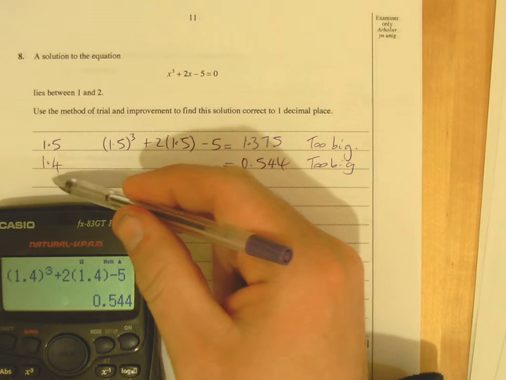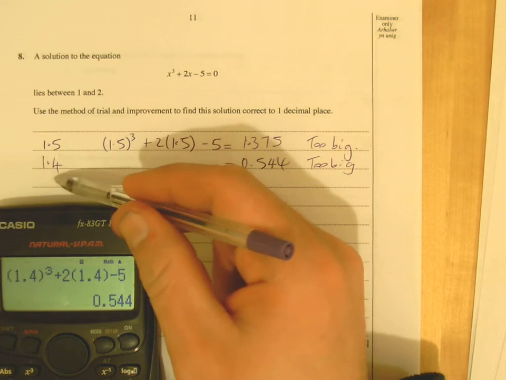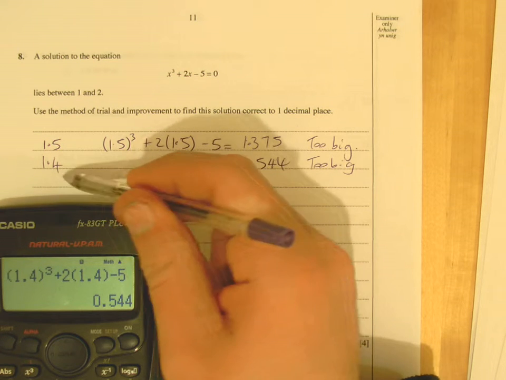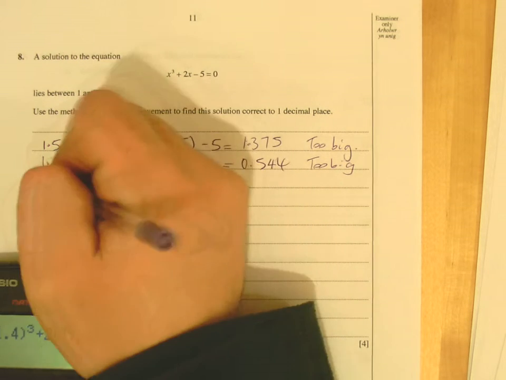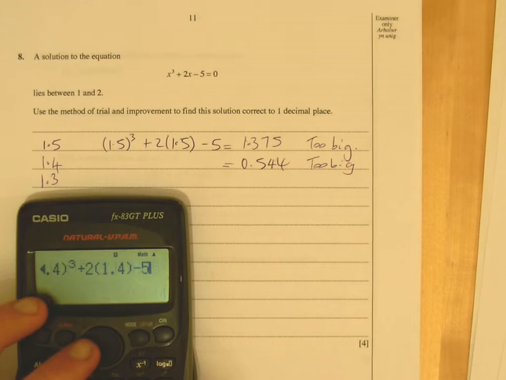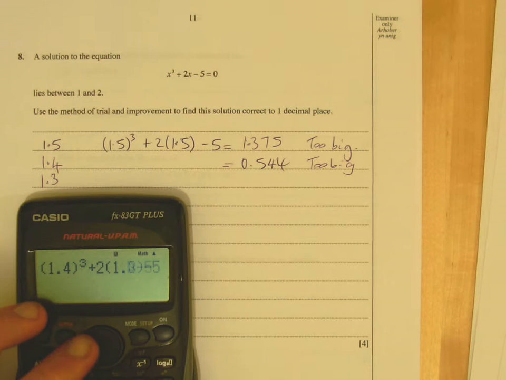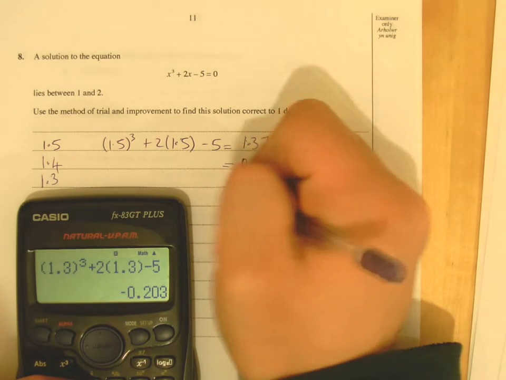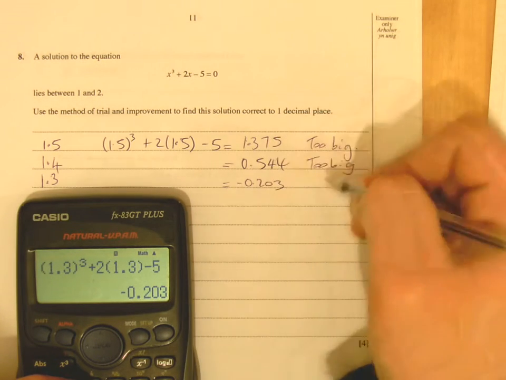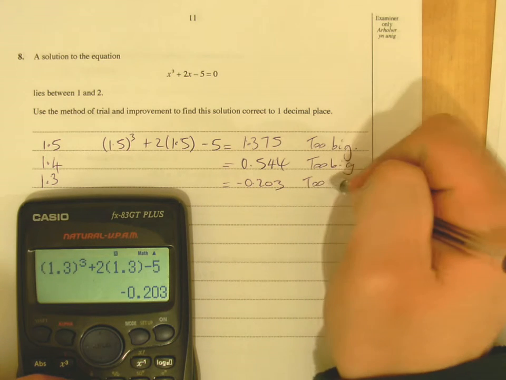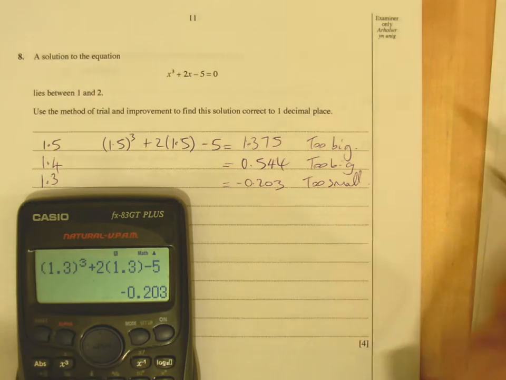So then you need to try 1.3, okay? Go down like that, right? Don't be trying to be clever and jump down, you know, so you might think 1.2. You need to go in steps, right? Do it properly so you get all the marks. So 1.3 next, let's go back to this. Change this then to 3, and you get, now this time notice it's a negative answer, but it's negative, so that means actually now we've got a situation where it's too small, okay.